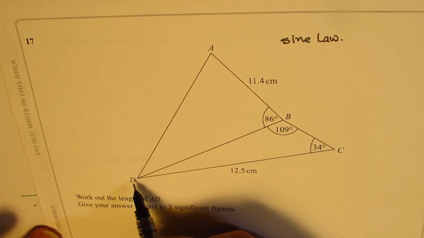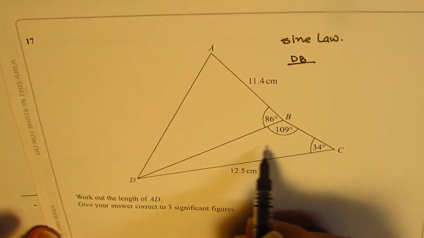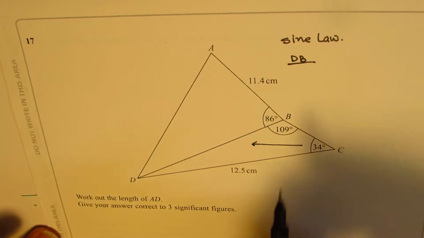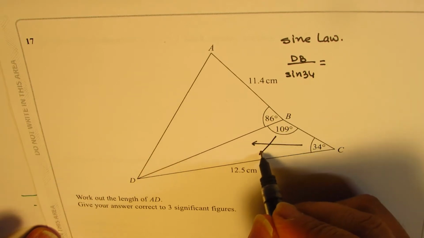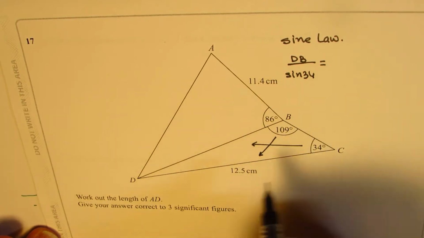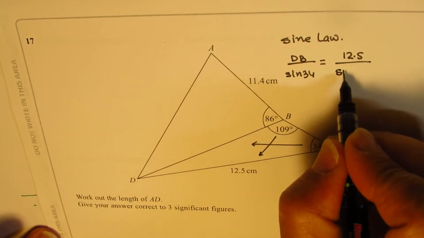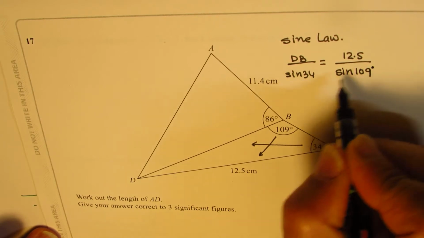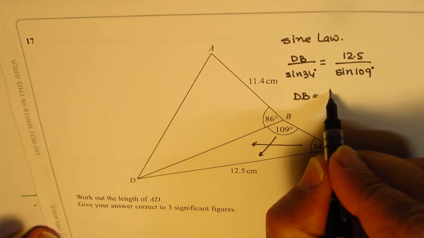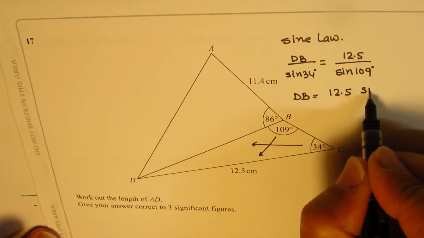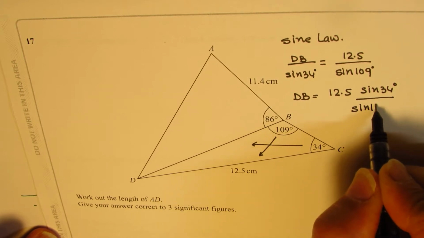From this figure, we can find what is dB, right? So dB over sine of the angle opposite to it, which is 34, is equal to the combination known to us, which is length 12.5 divided by sine of 109. Correct? So cross multiply, find dB, which will be equal to 12.5 times sine of 34 degrees divided by sine of 109 degrees. Good.